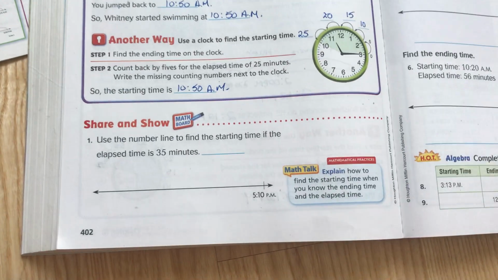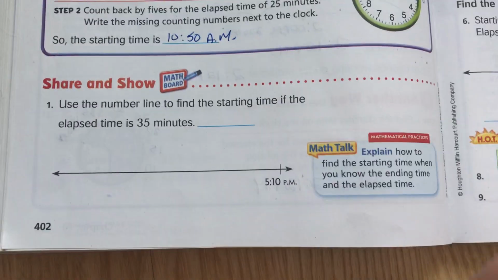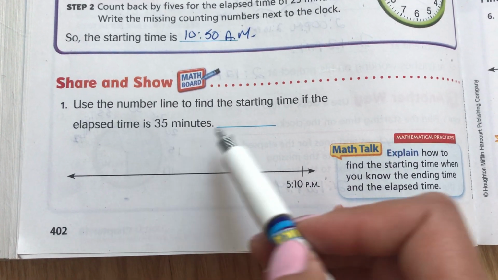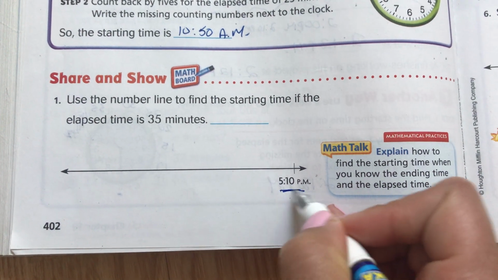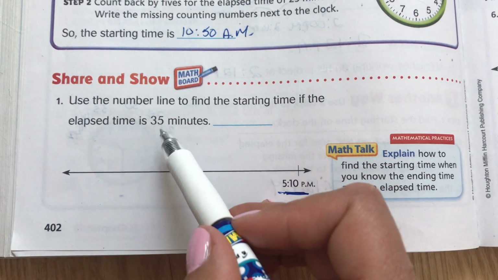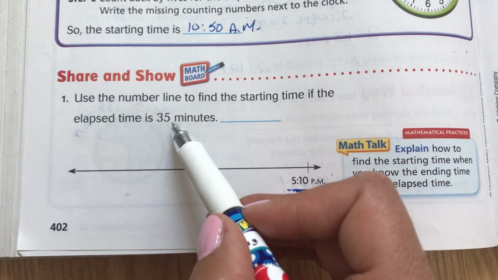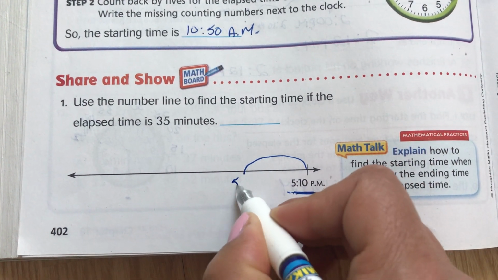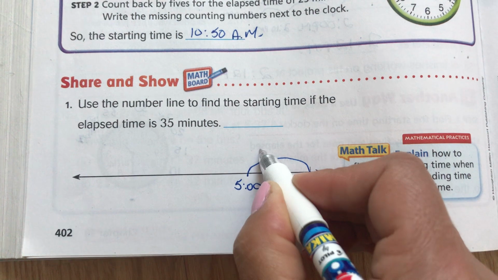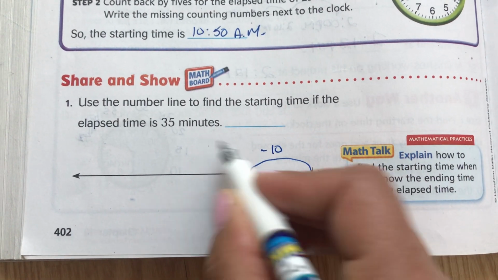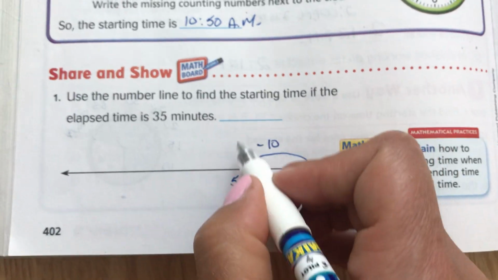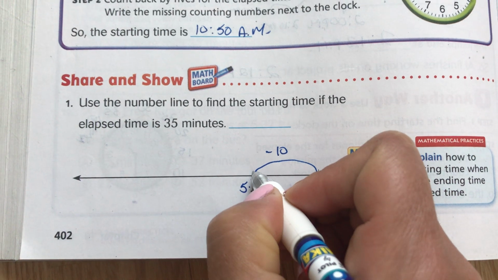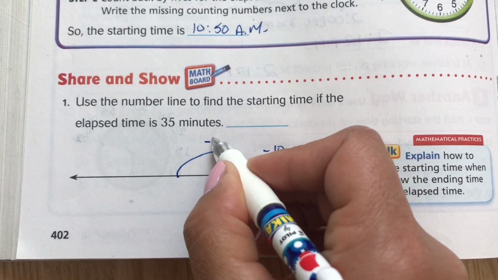All right. So we'll do a couple problems together here. So I'm going to use the number line to find the starting time if the elapsed time is 35 minutes. Okay, so I know that the finishing time of something is 5:10 p.m. and I've got to go count backwards by 35 minutes. So again, I want to get back to a nice even time, so 5 p.m., so 5 o'clock, which means that I've jumped backwards 10 minutes and I need to get to 35 minutes. So now I still have 25 minutes left. I can jump back by 15 minutes this time.